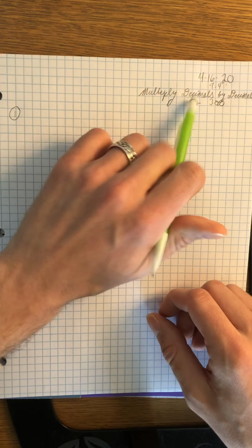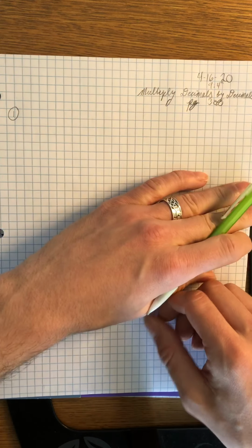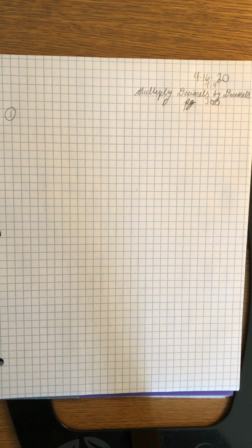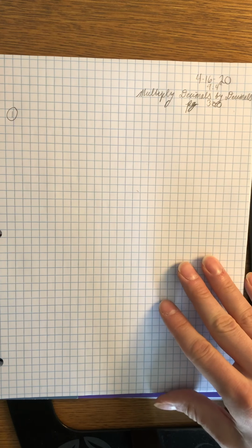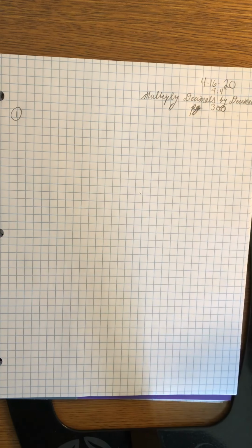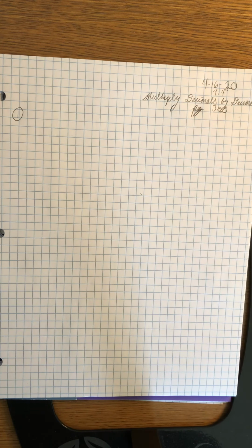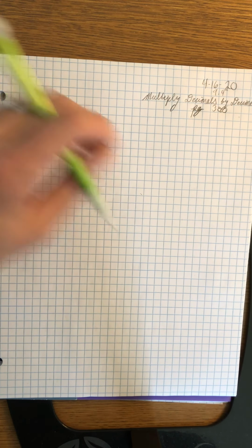Today we are going to multiply decimals by decimals, which is something that you have been prepared to do already. You just multiply normally, you count the digits to the right of the decimal in the two factors, and then you put the decimal in the correct spot in your answer. Problems 1 through 3 in your textbook give you diagrams though, so let's take a look at those diagrams. Make sure you're looking at page 301.